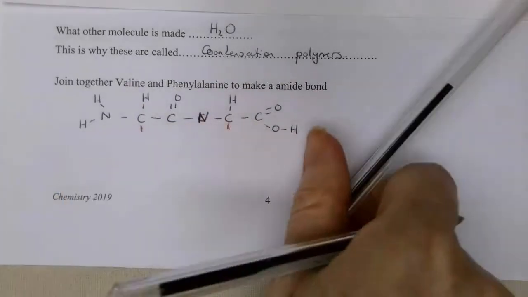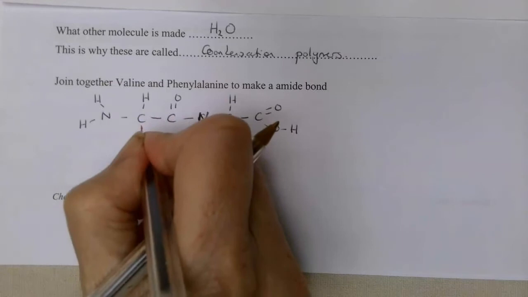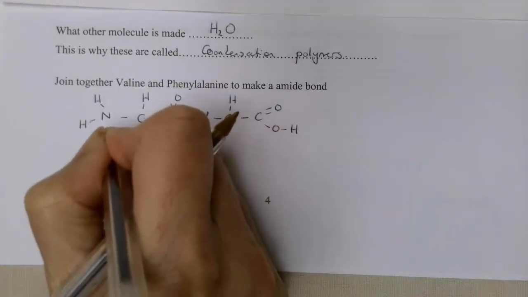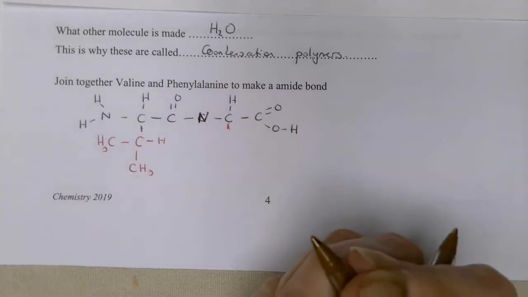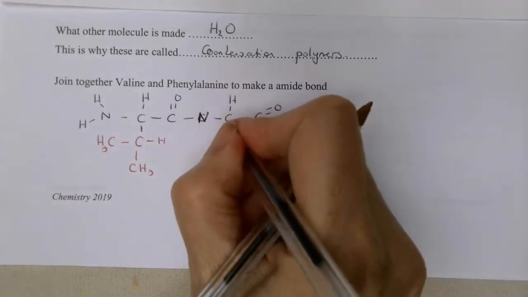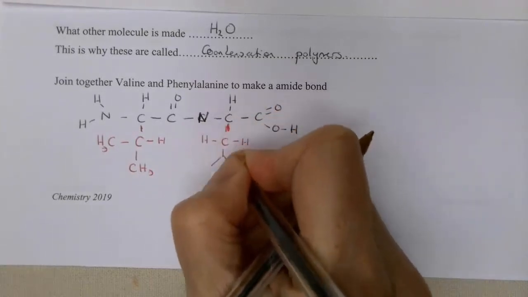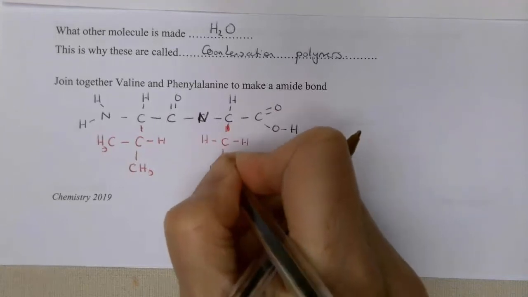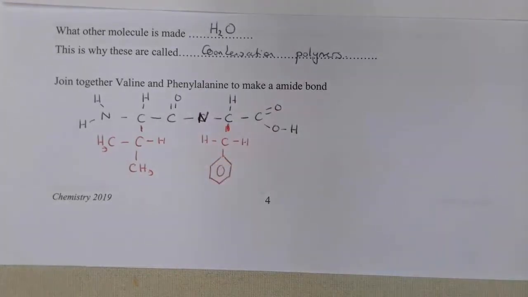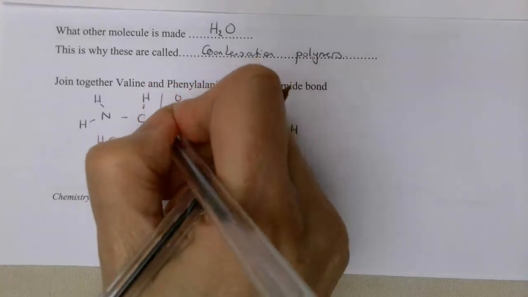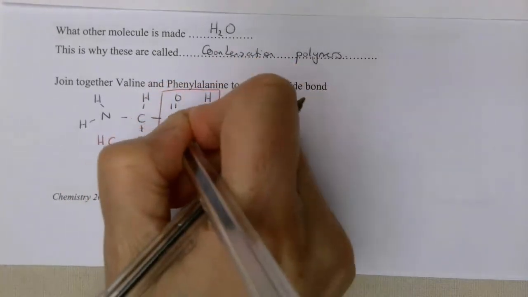I've got valine, which is going to be, I'll use a red pen here so it's different. So I've got a C, an H, and I've got a CH3 and also a CH3 group there. And on this one, I've got a carbon with my two hydrogens, and that's joined on to my benzene ring there. So that's valine and phenylalanine joined together, and I've got to put another hydrogen on that nitrogen group, and then again I've got my amide link there.